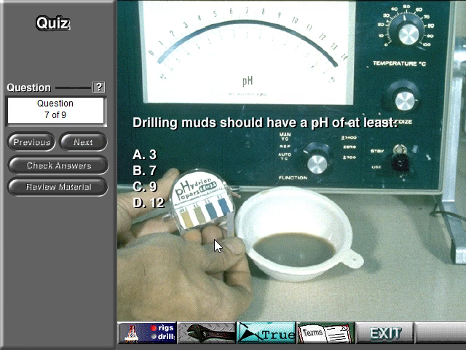Drilling muds should have a pH of at least A. 3, B. 7, C. 9, D. 12. That's right! Generally, mud should have a pH of at least 9 to function properly.